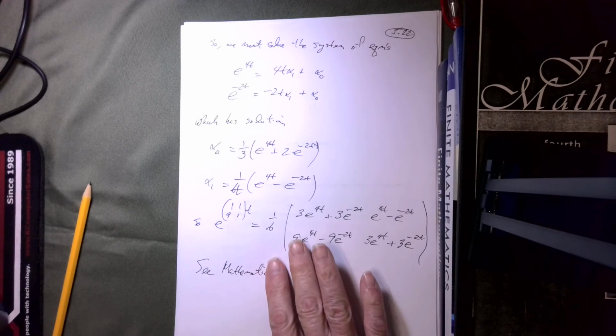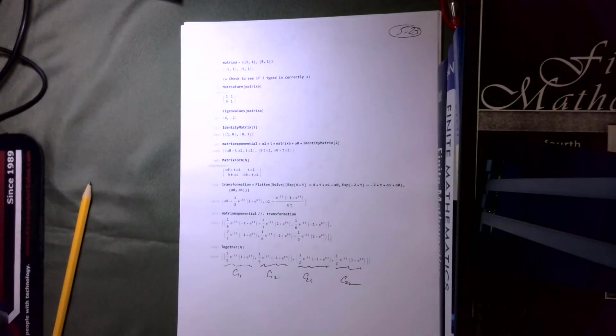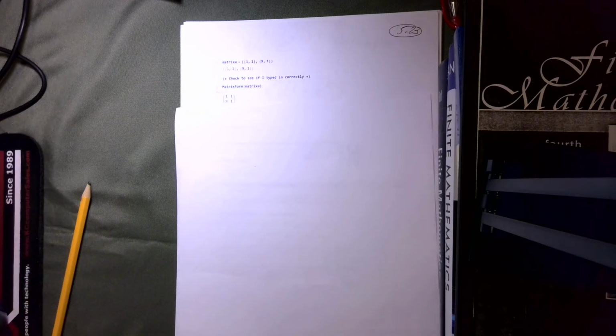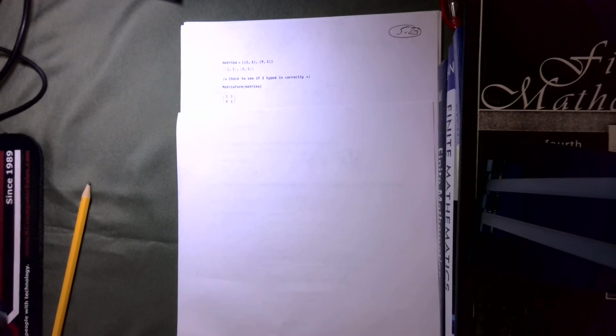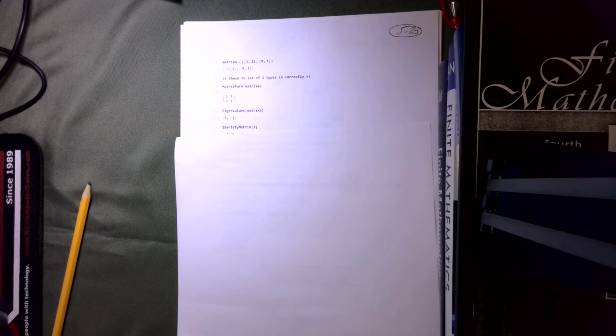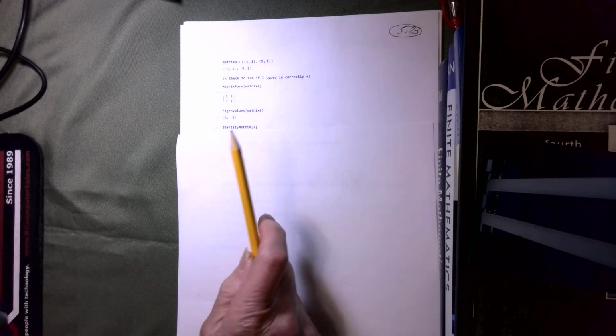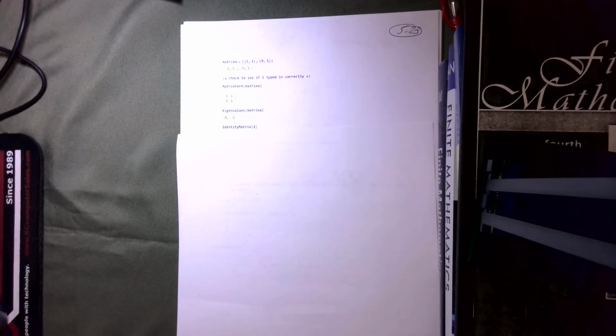So Mathematica, here we go. Hopefully you could read this on your lecture notes. The first thing I did was I created the matrix A. Then, because I'm such a horrible typist, I want to check to see that I've actually typed that in correctly. Then I notice I don't need the eigenvectors for this. All I need is the eigenvalues. So it turns out there's two of them, 4 and -2. We create the identity matrix, because remember I'm going to have the characteristic polynomial. I want to check things.